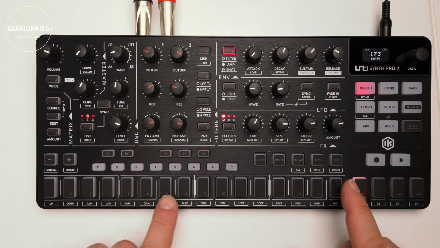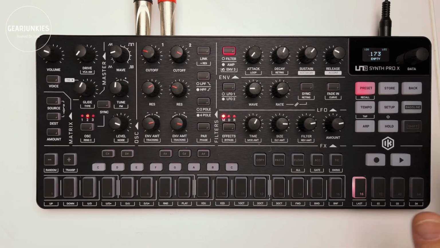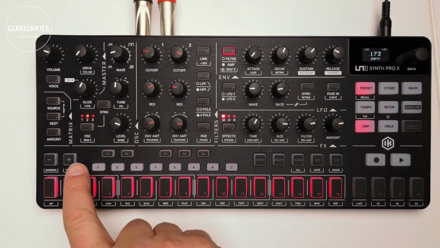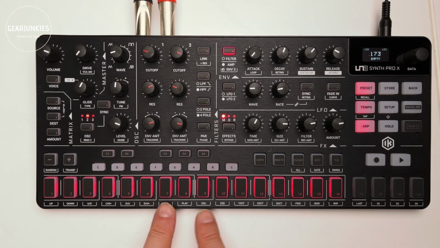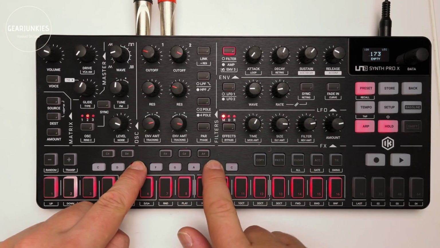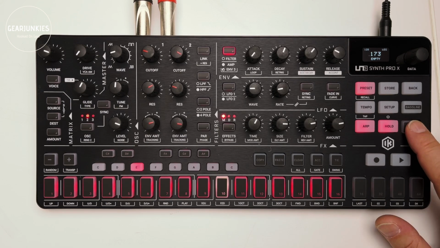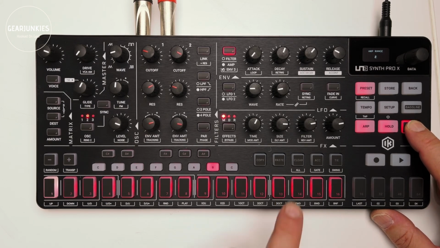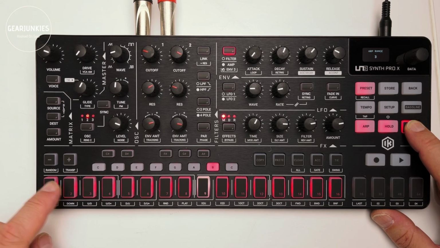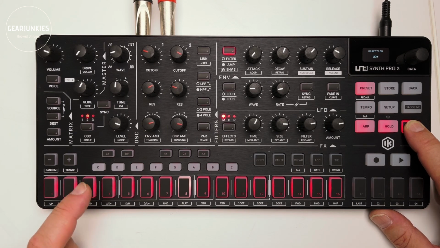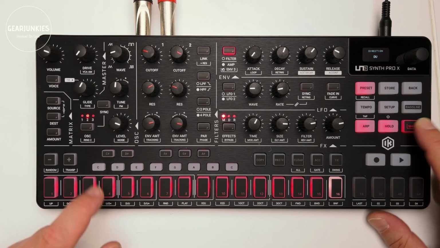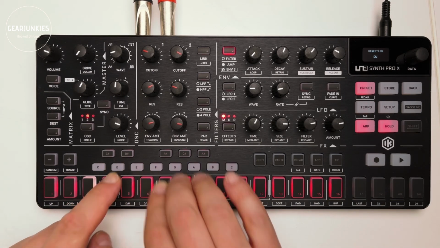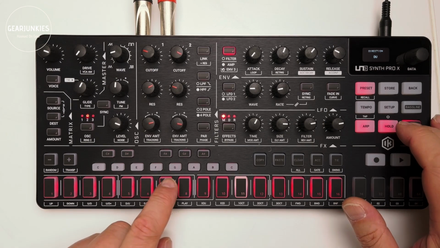Now let's take a look at the section here. So first we have an arpeggiator, so we can just press a button and then we can use the shift button in conjunction with these settings here to change the arpeggio. So let's set it to hold and press a few keys. And then we can choose 1 octave, 2 octaves, 3 octaves. And there's up and down, up down plus, down up, random.